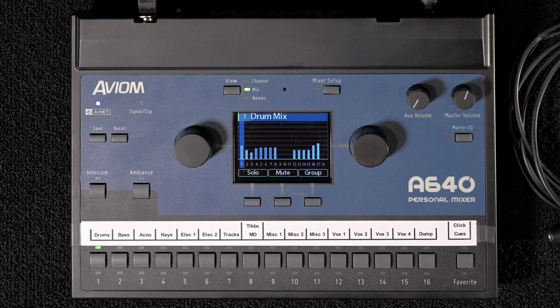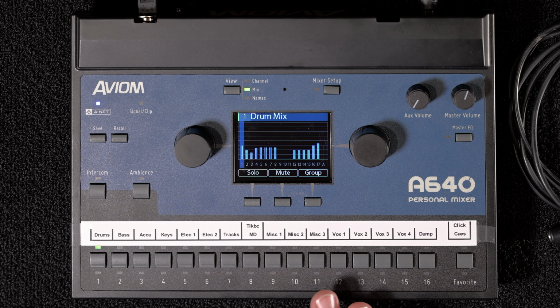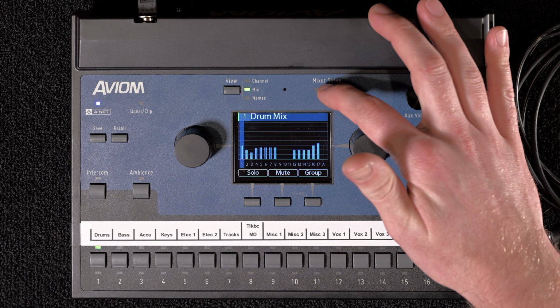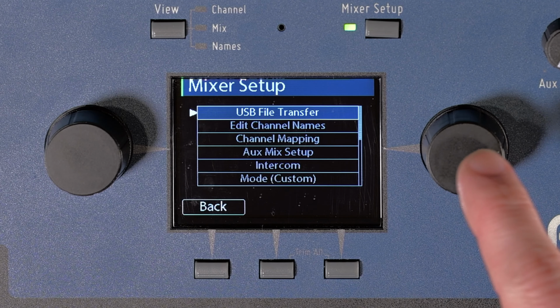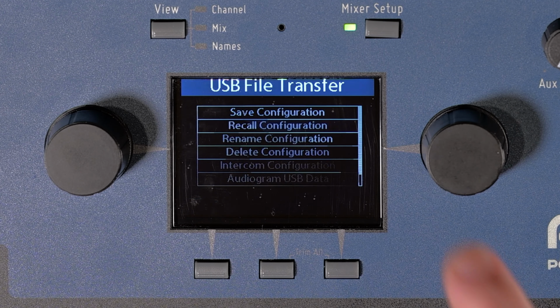Since it has often been a struggle to figure out where to start when creating an Aviom mix, I have created a default template that I want us to use as our starting point each Thursday. To recall this, we're going to go to the Mixer Setup menu. Using this right knob, we're going to select File Transfer by pressing down.